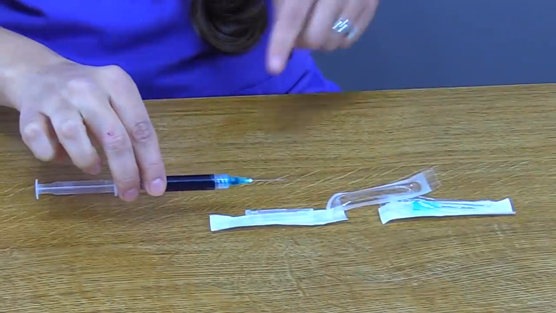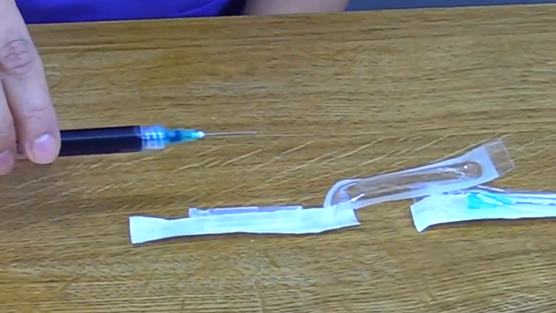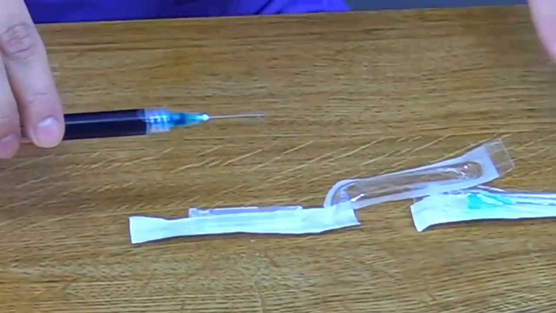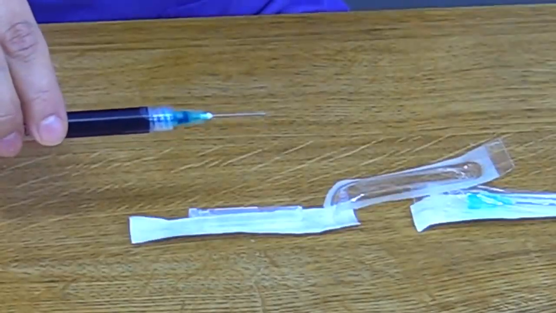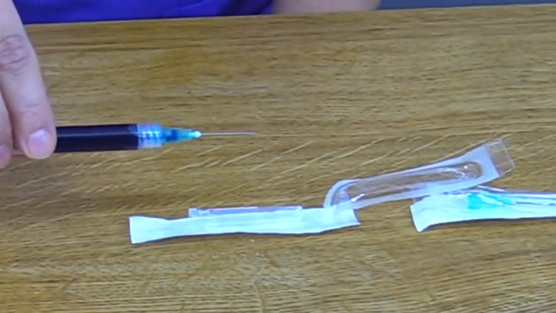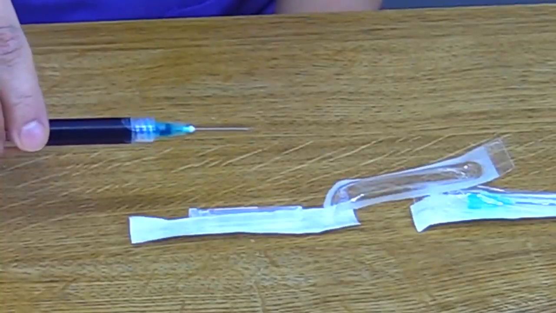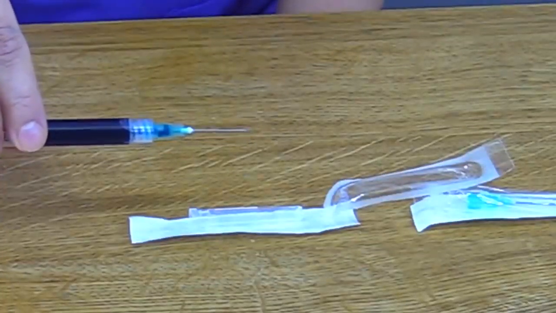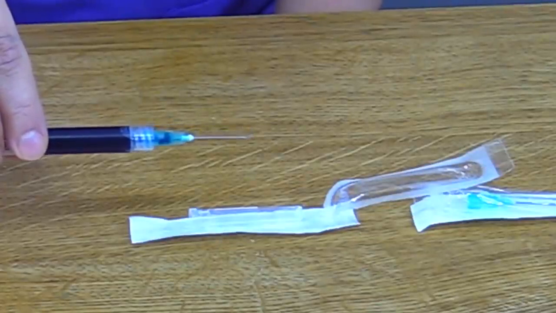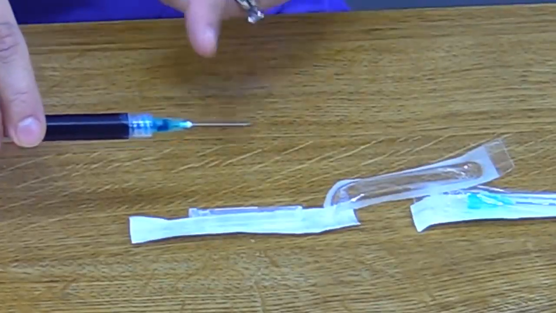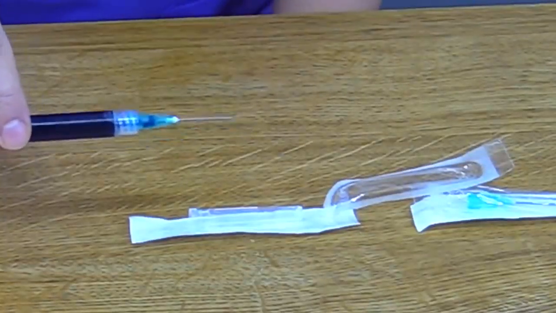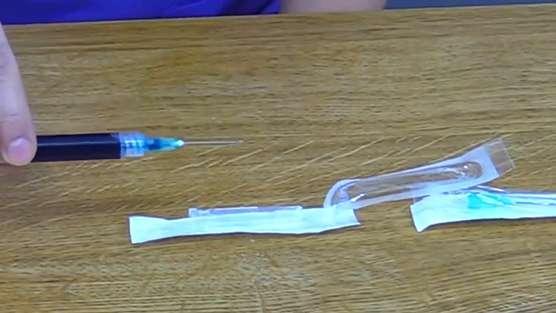And now we're going to remove the needle that we used to withdraw the medication from the vial and apply a new needle to actually administer the medication. And this would be the same case if we use a filter needle or one of those blunt tip fill needles. You would always change that out. Now, why do we want to change this needle out? Why wouldn't we use it to give it to the patient?